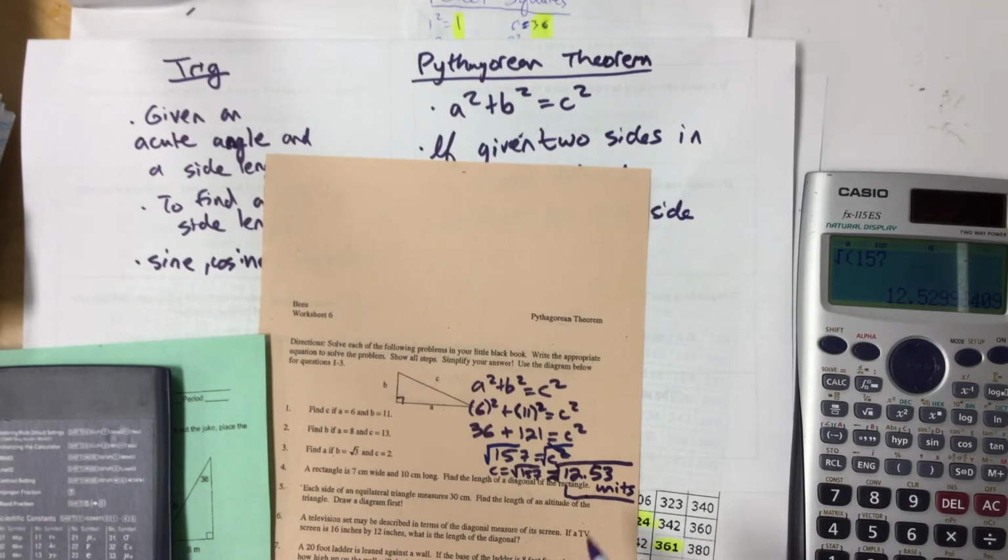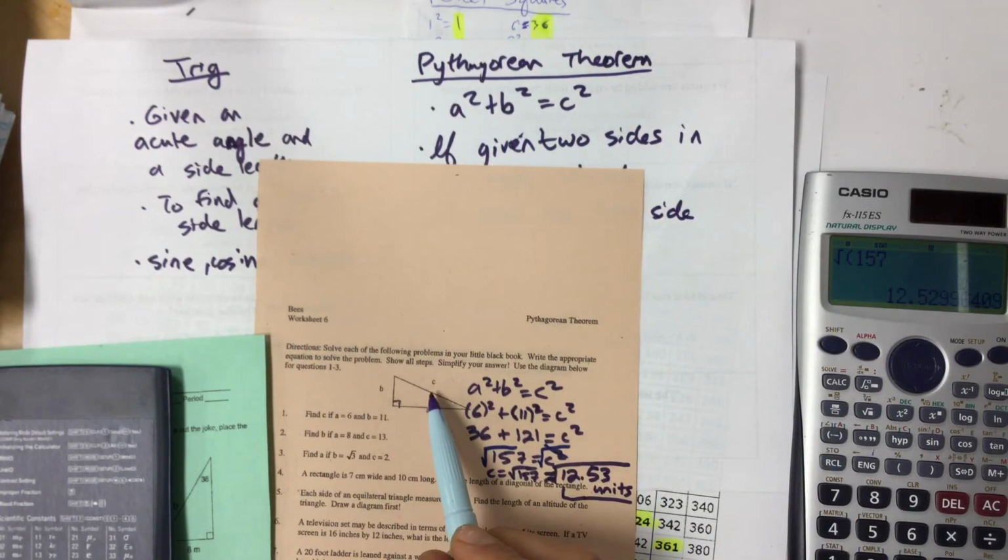Just to check again, just like we did with the trig problem, is this a rational answer? Does it seem reasonable? Well, we're trying to find the longest side. The shorter sides were 6 and 11, and this one is longer, so if we'd got something smaller than 11 or 6, we would have been concerned, but it seems to be a reasonable answer, so we can move on.